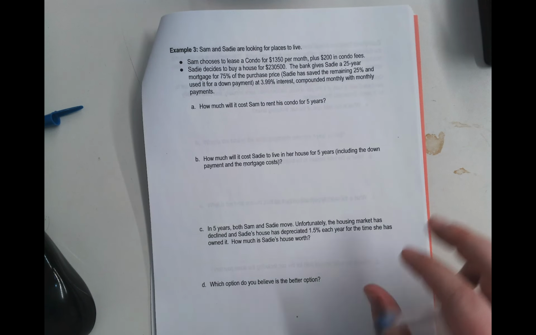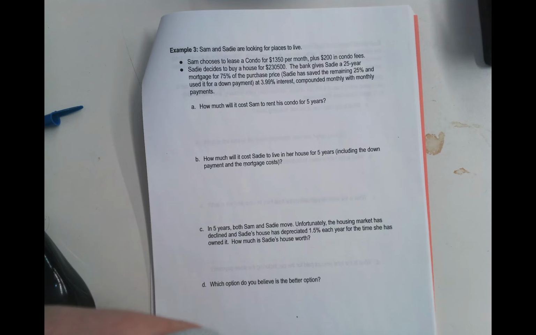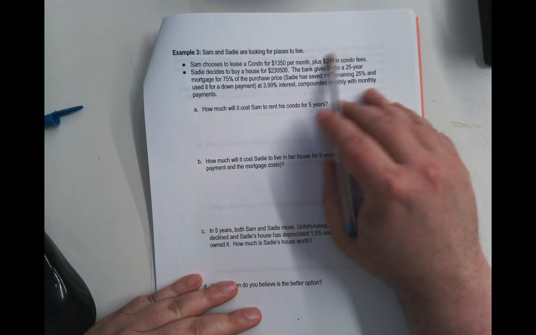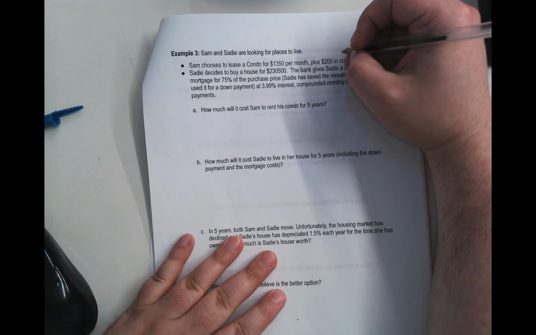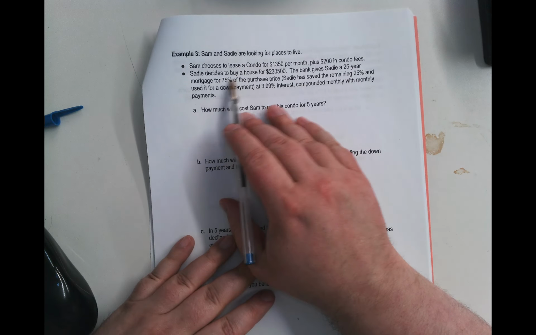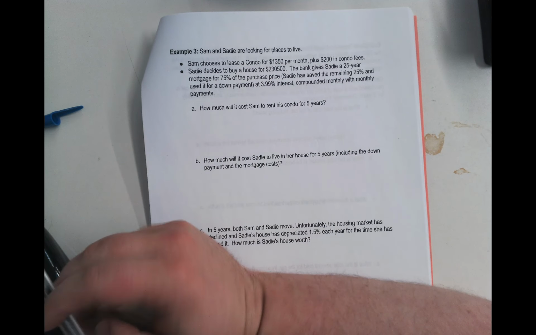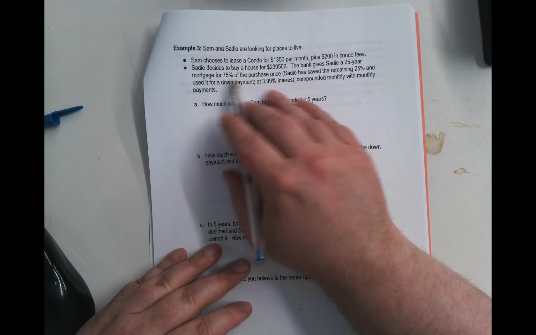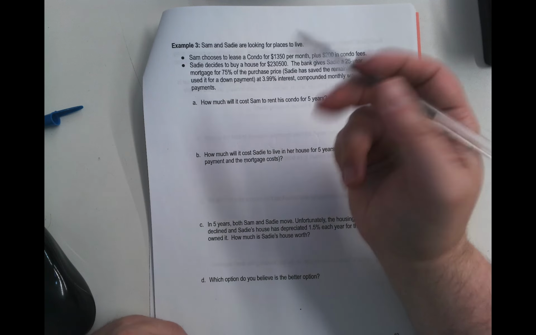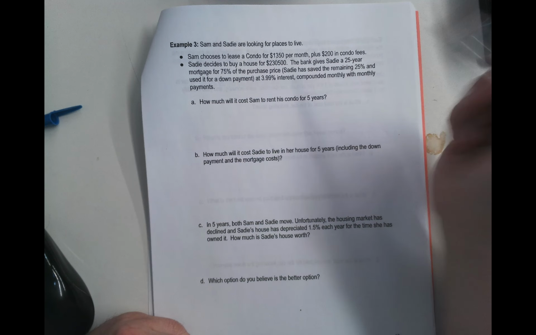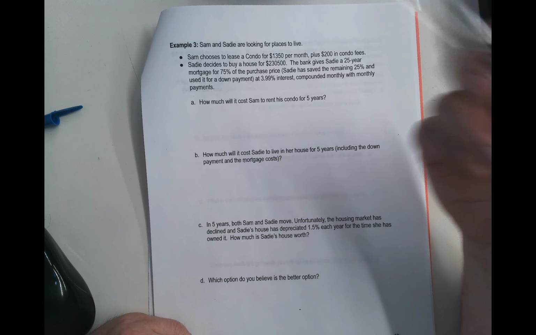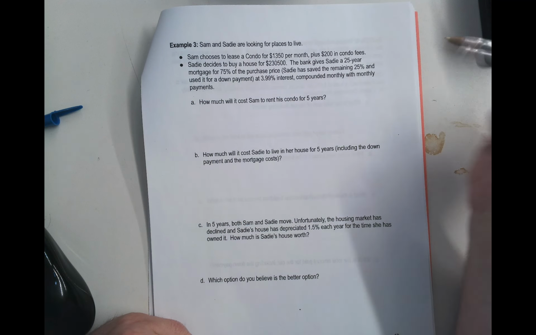All right, example number 3. Sam and Sadie are looking for places to live. Sam is going to lease a condo for $1,350 per month, plus $200 in condo fees. Sadie is going to buy a house for $230,500. She's got a mortgage here, a 25-year mortgage for 75% of the house cost. So she paid the other 25% up front. And then you have all the interest and compounding and so on after that.